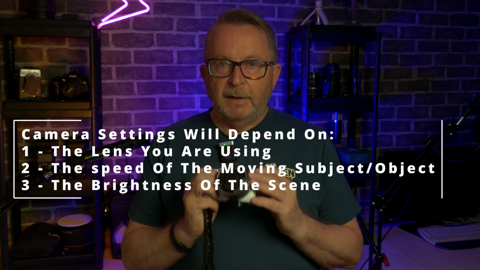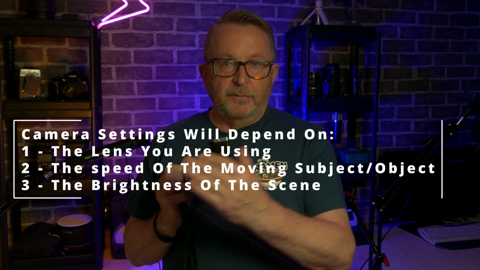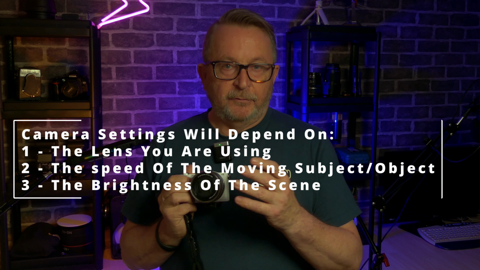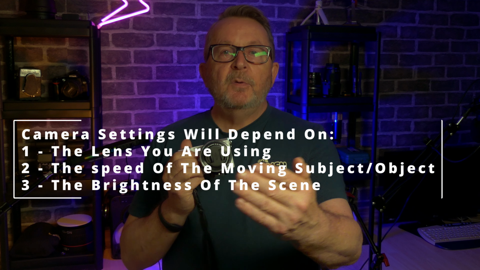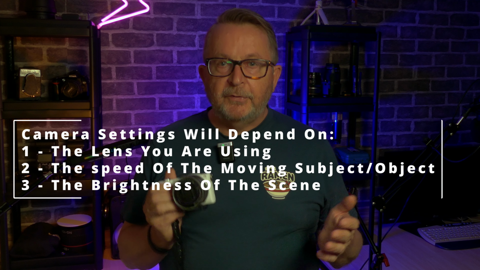Number one, the lens which you're using. Number two, the speed of the object or subject which is moving, which you want to freeze. And number three, the brightness in the scene at that particular moment. I shot today's examples on a very cloudy day, and therefore I didn't need to use a neutral density filter to allow me to use slower shutter speeds.